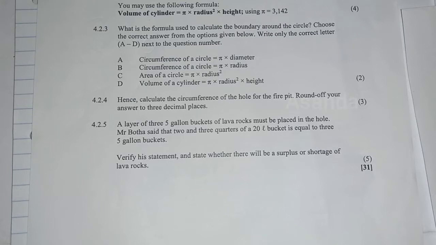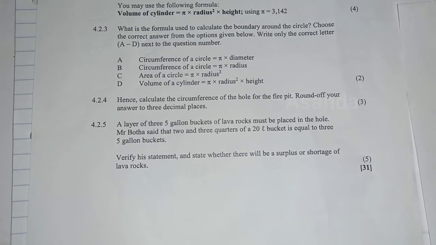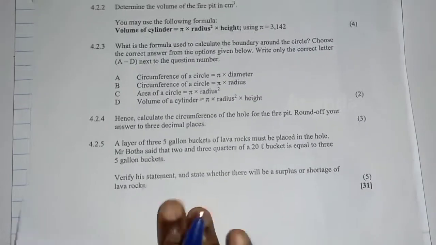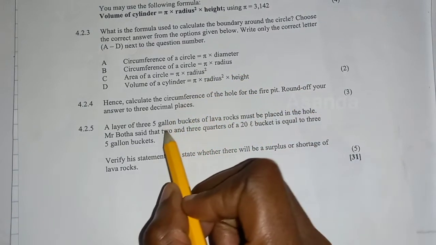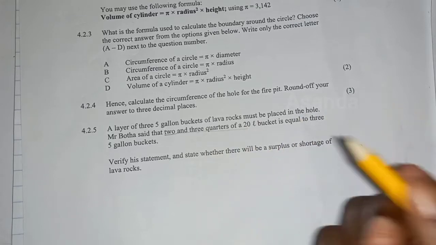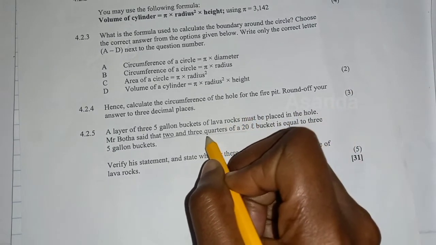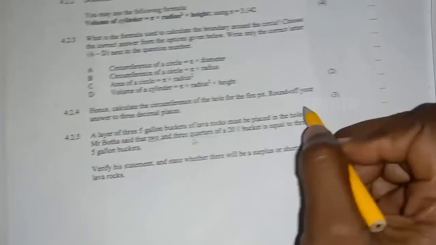4.2.5. A layer of 3 5-gallon buckets of lava rocks must be placed in the hole. Mr. Botha said that 2 3/4 of a 20-liter bucket is equal to 3 5-gallon buckets. All right. First of all, let's understand something. 2 3/4, what is that?